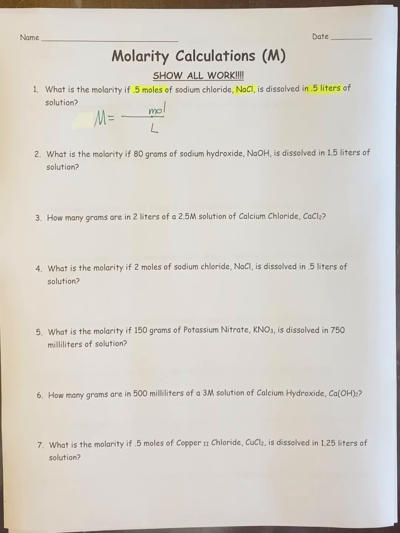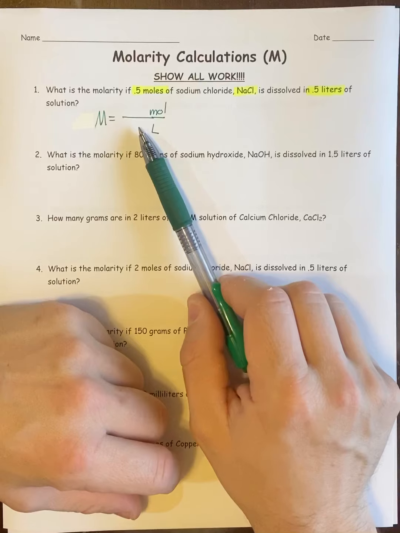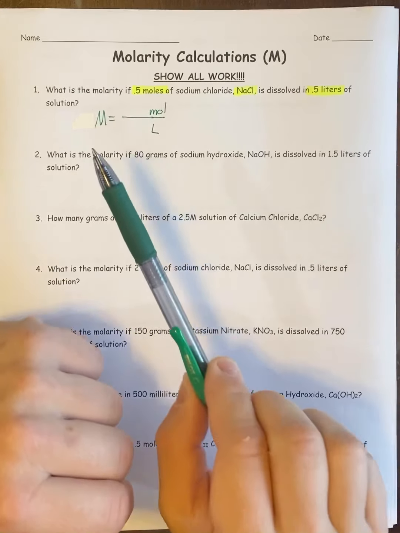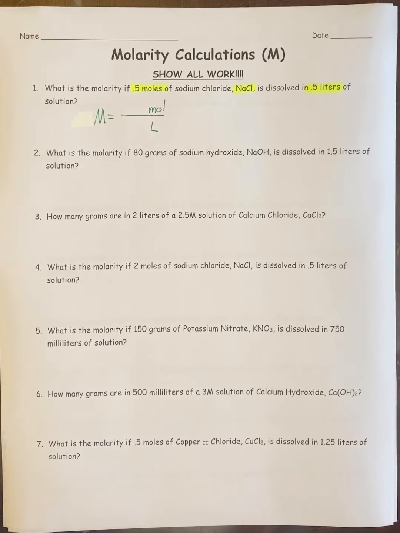In this video, we are going to go over some practice problems for our molarity calculations worksheet. So the molarity formula is right here. It's big M for molarity equals moles over liters. Now, depending on the information you're given in these questions, you're either going to be using the molarity formula by itself, or you're going to be using the molarity formula with the mole formula.